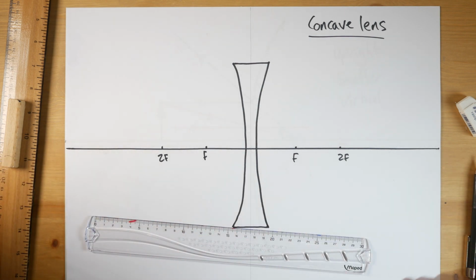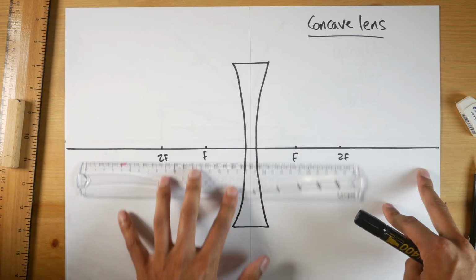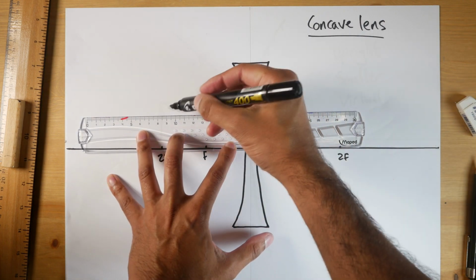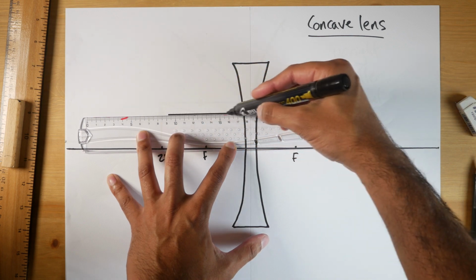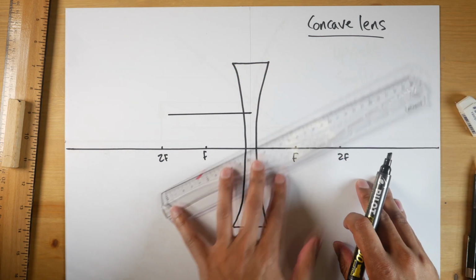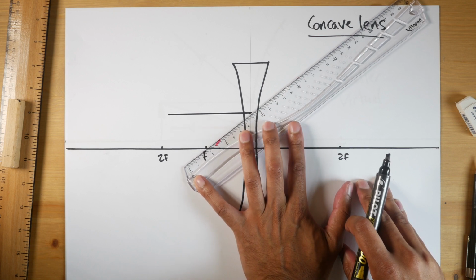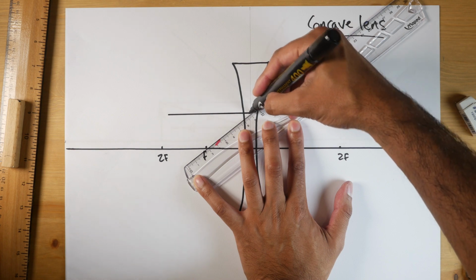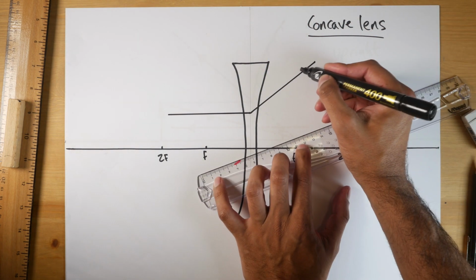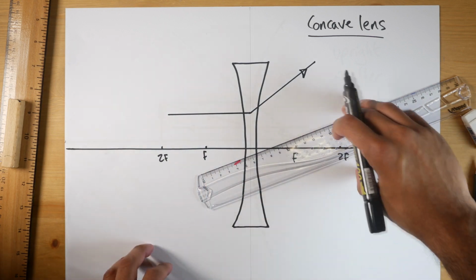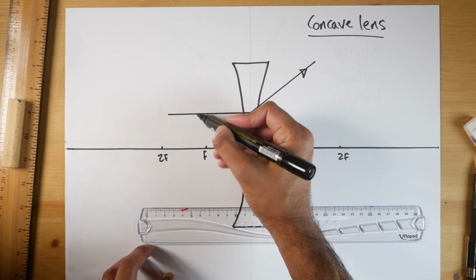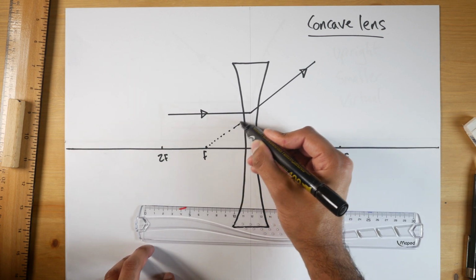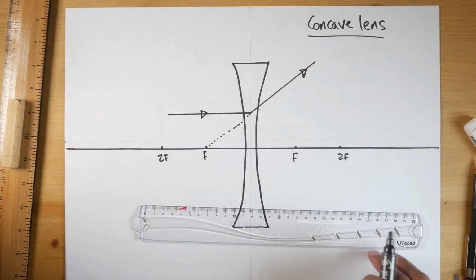So if we have a ray of light going here, and I'm just going to do it roughly over this way, it is then refracted, and what refraction means is it changes direction in such a manner that it's going a little bit like this. It's being refracted away from the optical axis. Now, this line is basically coming from the focal point itself.